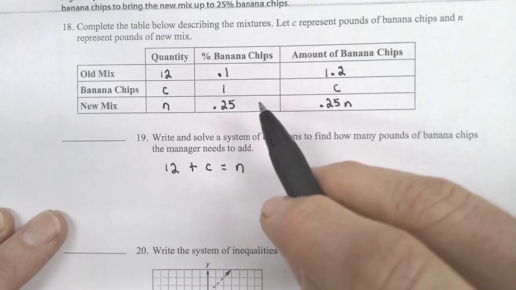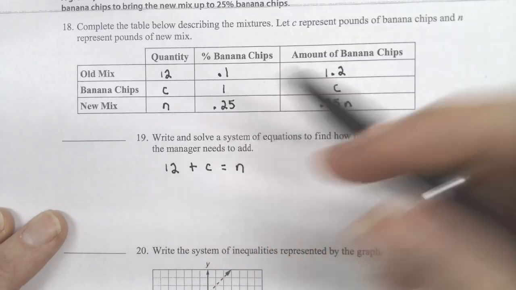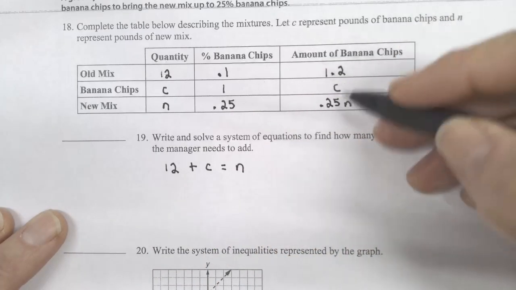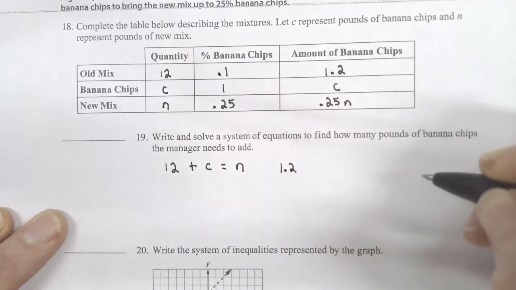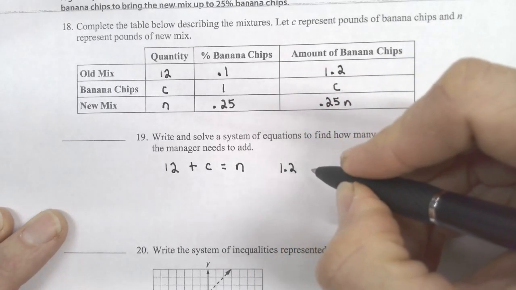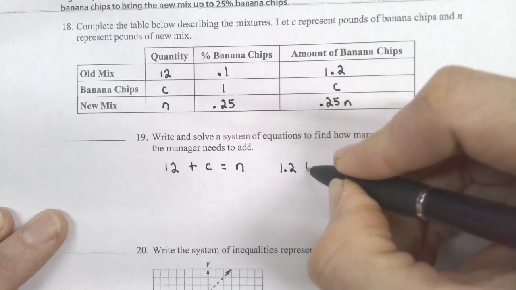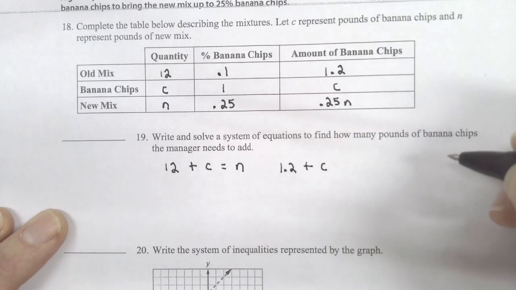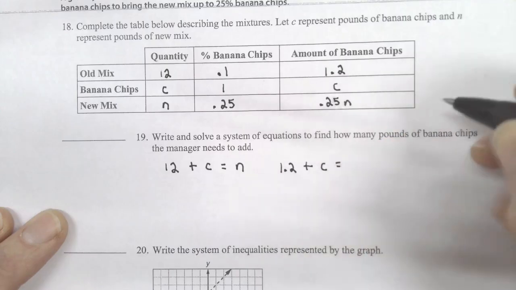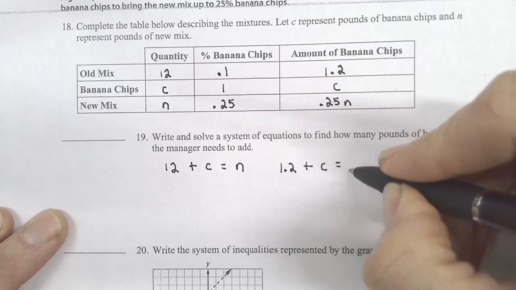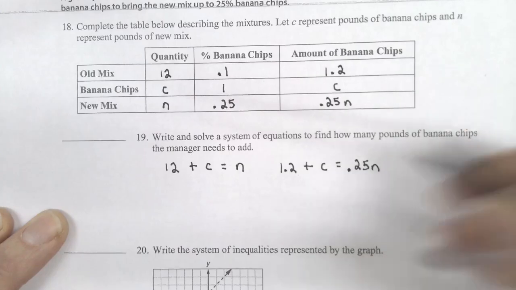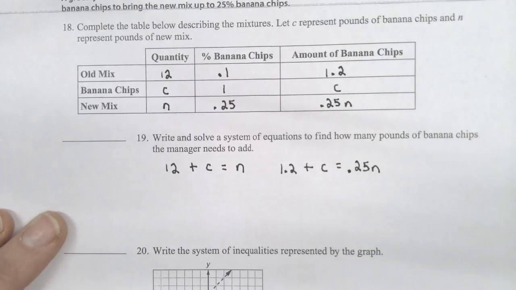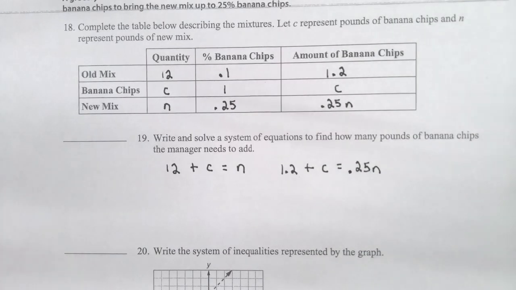We also know, looking at this column here, we've got 1.2 pounds of banana chips, and we're going to add some chips to those, and that's going to equal this right here. We want 25% of them in the new mix to be banana chips. So now we've got our two equations, our two unknowns.